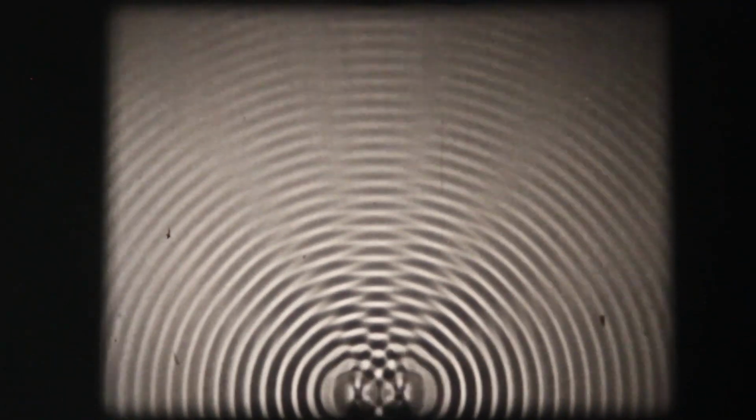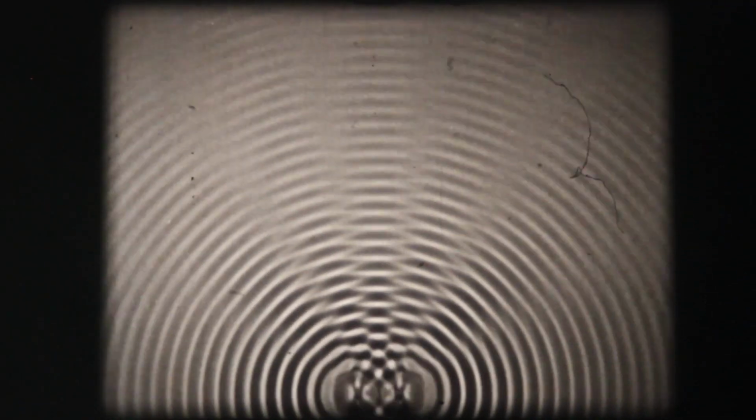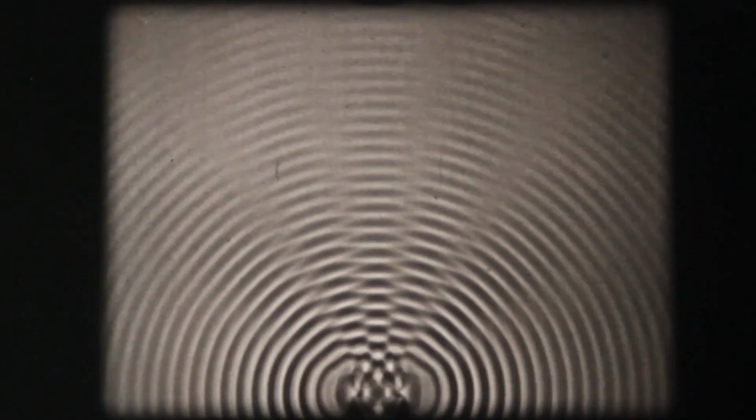Compare this double-slit interference pattern with the pattern produced by two sources. The ratio of source separation to wavelength here is the same as the ratio of slit separation to wavelength here.